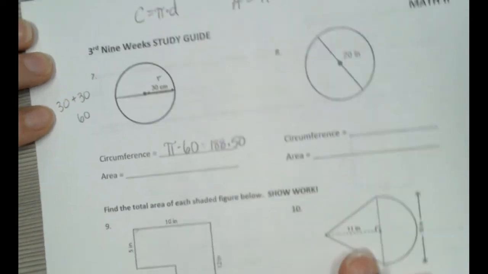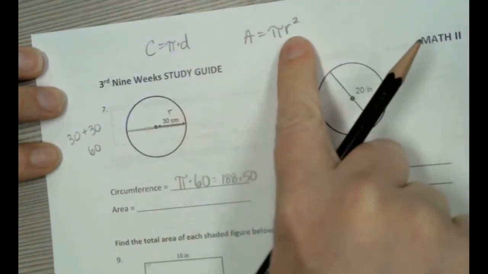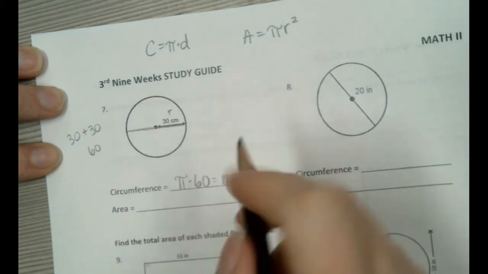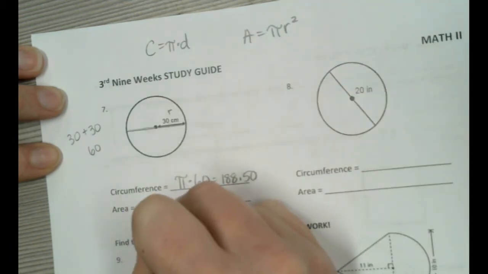For my area, we're going to use this formula. My radius happens to be 30, so I'm going to put 30 in the formula. Pi times 30 squared.